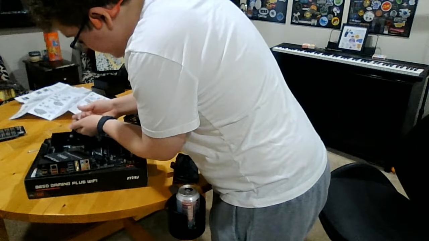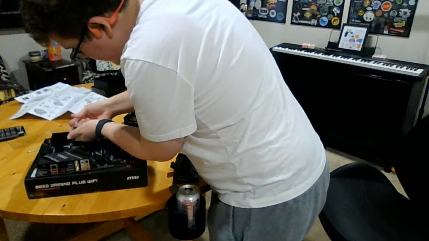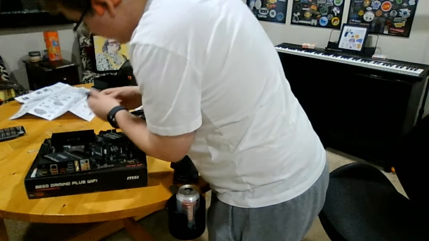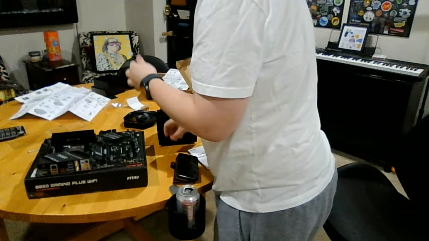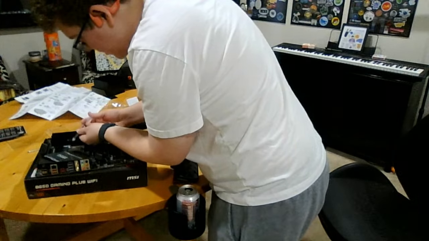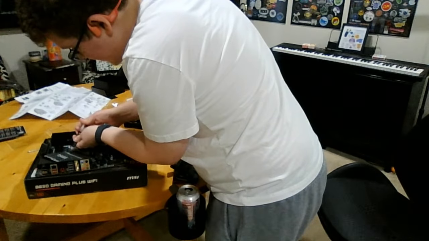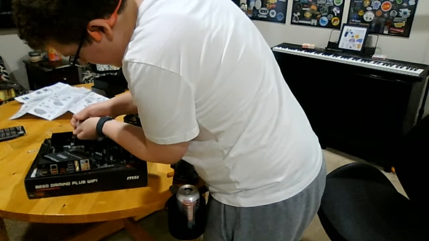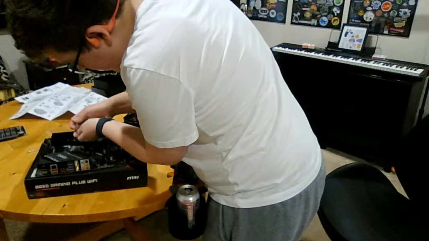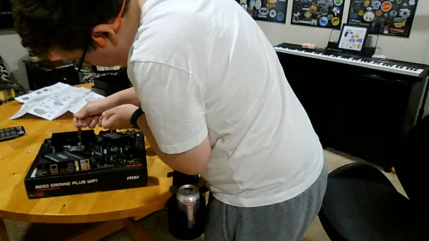This is the scary part. Hold on. Oh, do I need to remove a cap? Yep, I do. I was like, all right, we're gonna just put the gloop on. There we go. And there. Oh gosh, not right there.